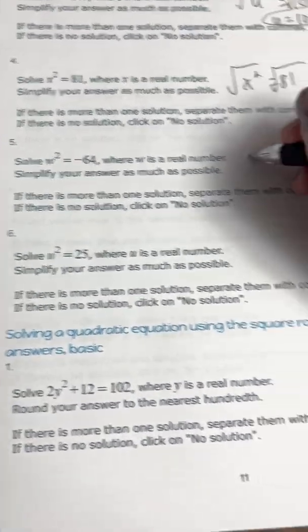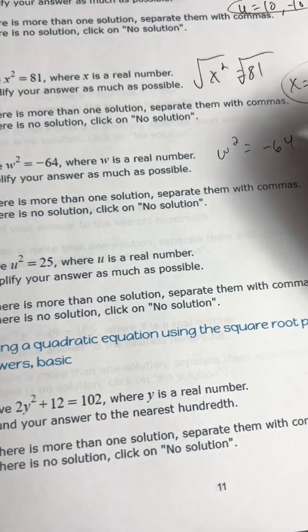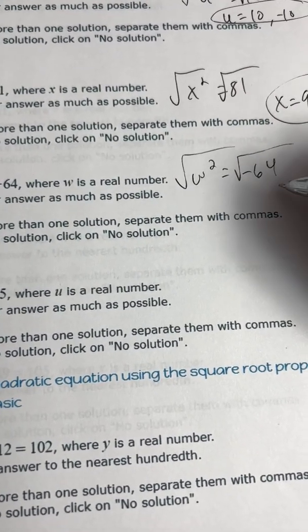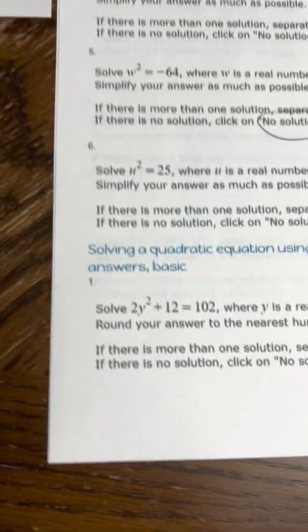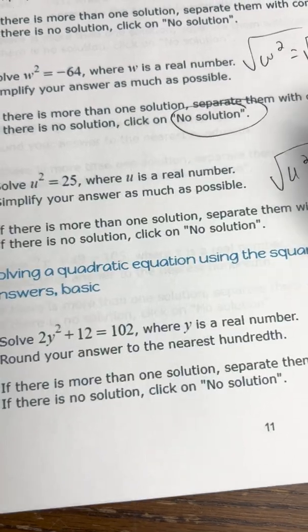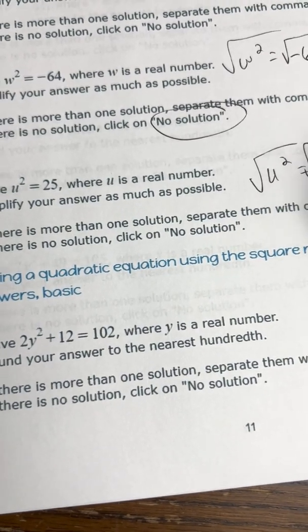Number 5, w squared is negative 64. Take the square root. You cannot get a negative number when you square something, so this again is no solution. And then number 6, u squared equals 25. Take the square root of both sides. U is going to be 5 and negative 5.